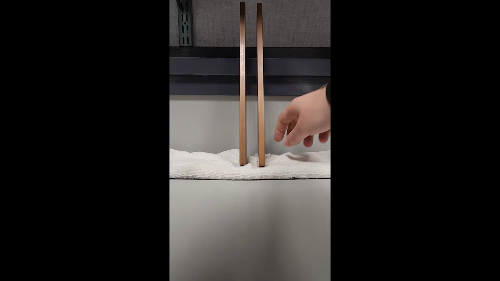With another copper plate, we can perform a variation on this experiment. The non-magnetic disc falls without intervention, whereas the magnetic disc is slowed in its descent.